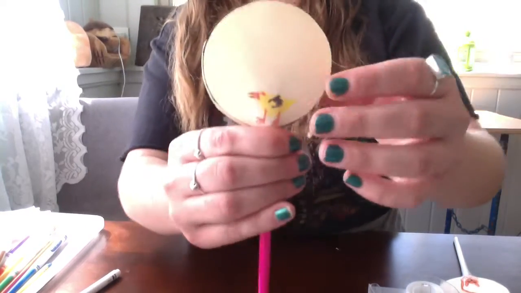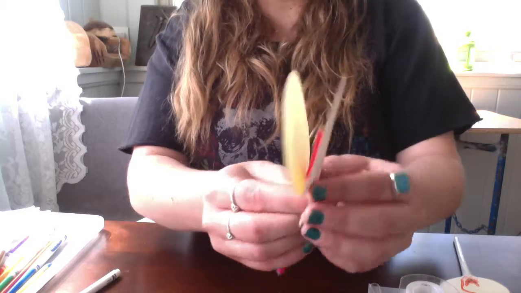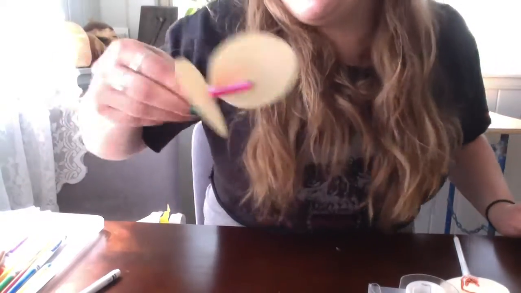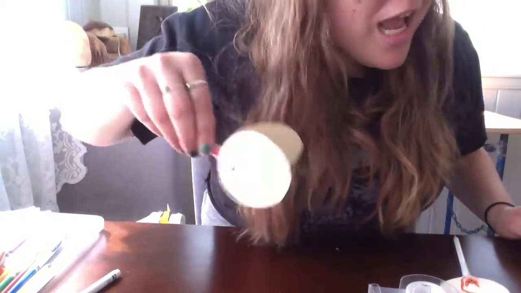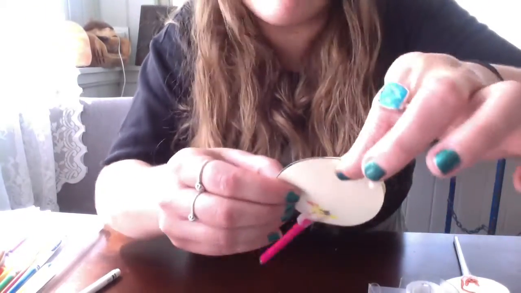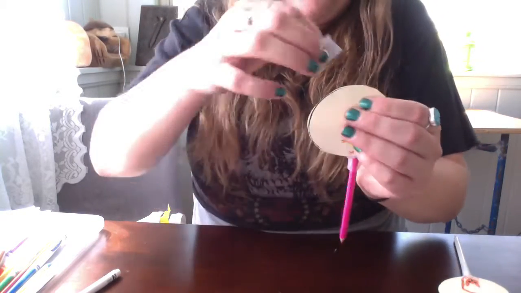Squish, squish around. Now my circles look lined up, but they're falling apart at the top, which makes kind of a cool clapper sound. Another project for you. But I'm going to tape them together at the top with a little piece to hold it steady.